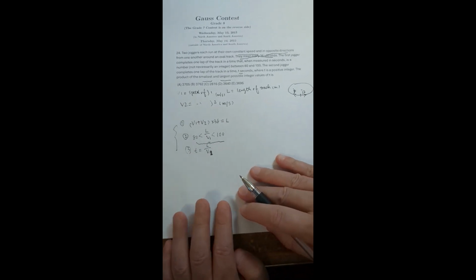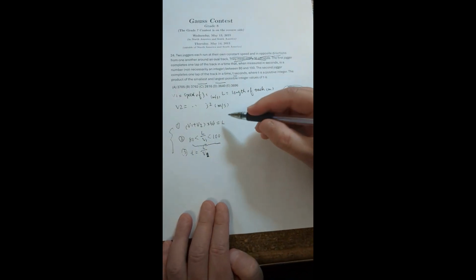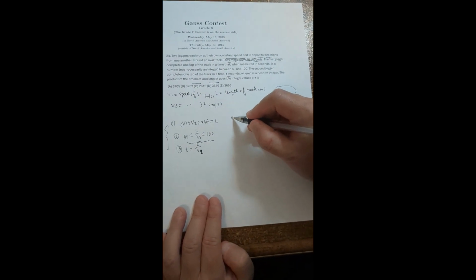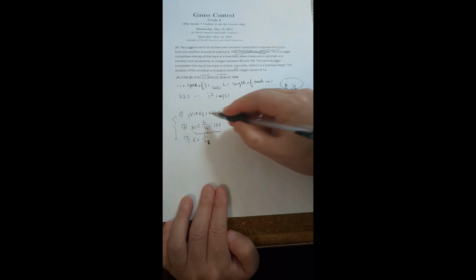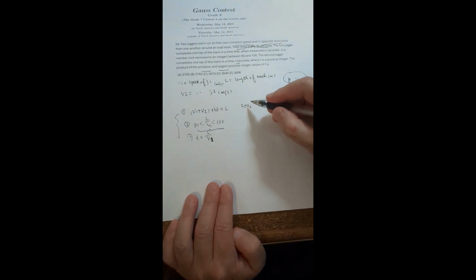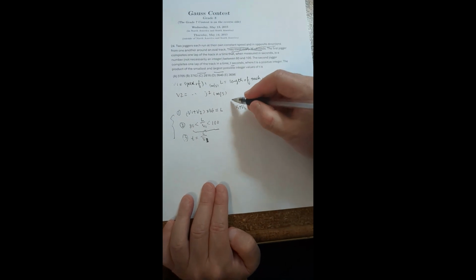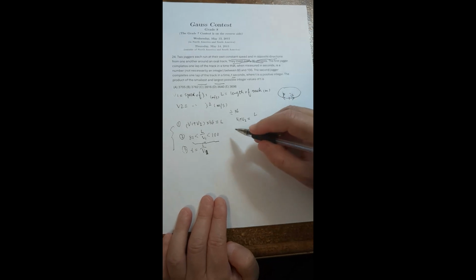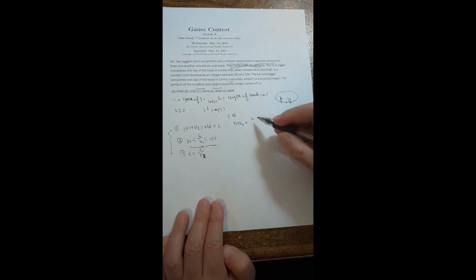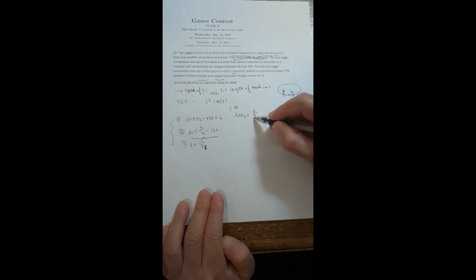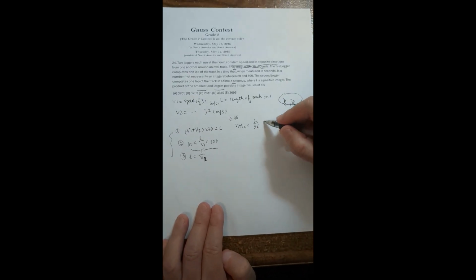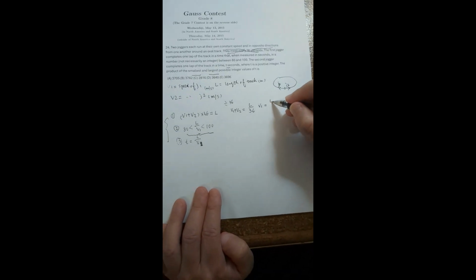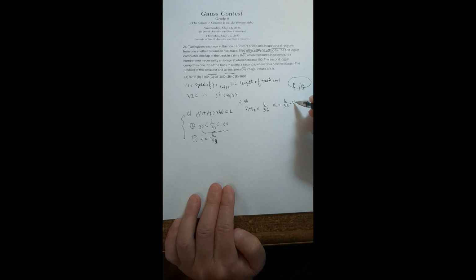Let me show you in detail. First, from the first expression, if we divide by 36 on both sides, the left side is left with V1 plus V2, the right side is left with L over 36, and then V1 is equal to L over 36 minus V2.